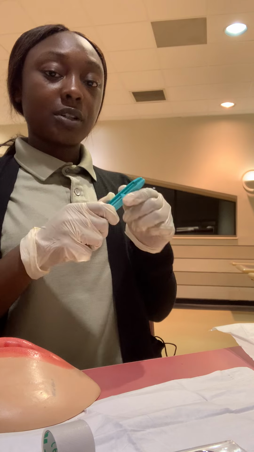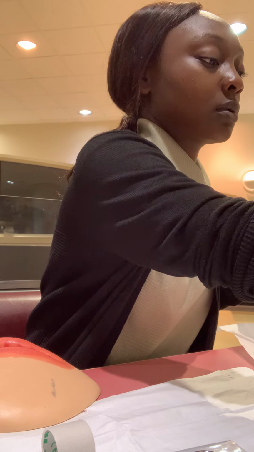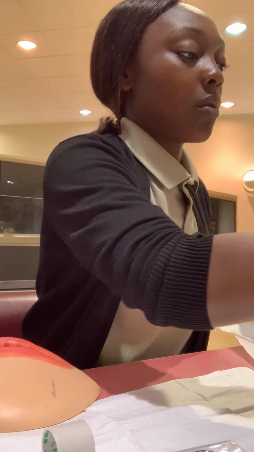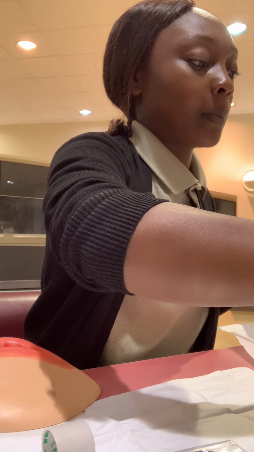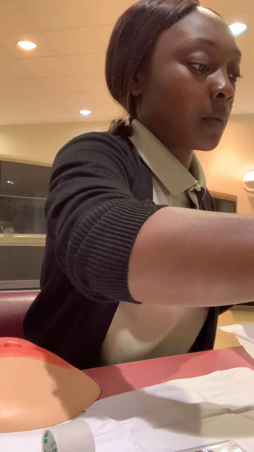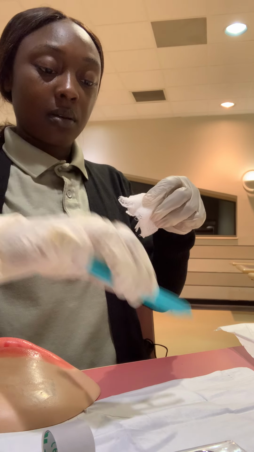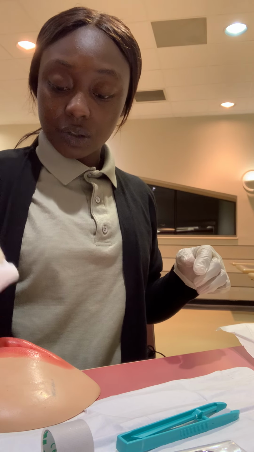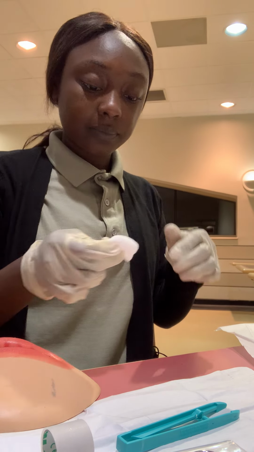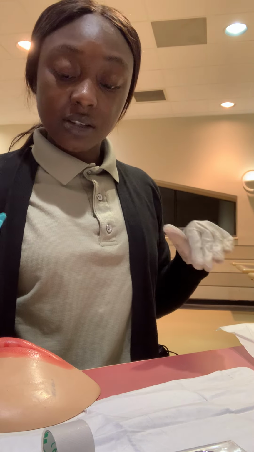Okay. Next, I am going to take my forceps and take one to dry, since we want to dry it. We are going to go from center to out, center to out. Next, and my gloves did not touch the wound.